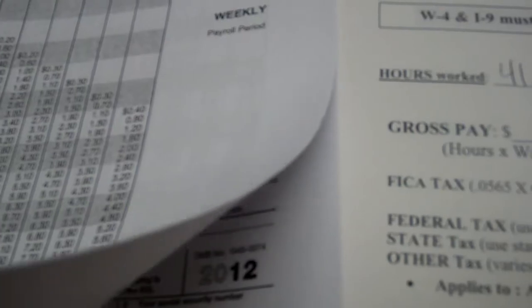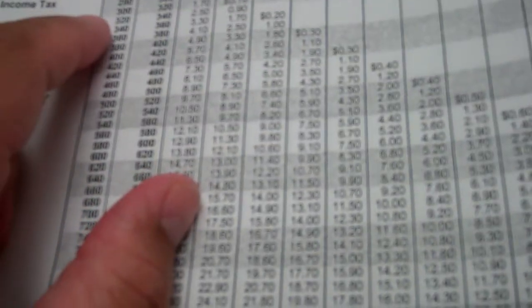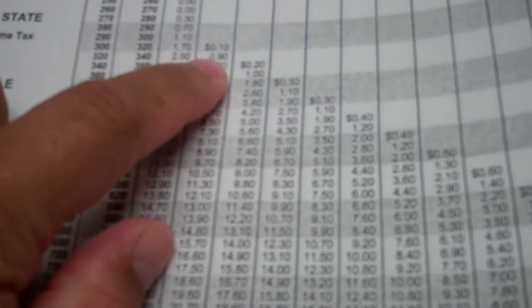And then you've got to do the state. The state ones look like this. So married bi-weekly, no. Married weekly, no. Single bi-weekly, no. Yes. So this one, 320 to 340, with 1 exception, 90 cents. So that's what went there. And then you just subtract it, and that's her pay.